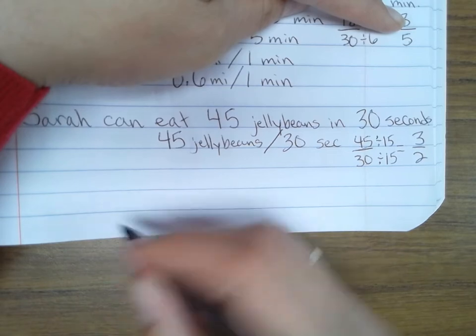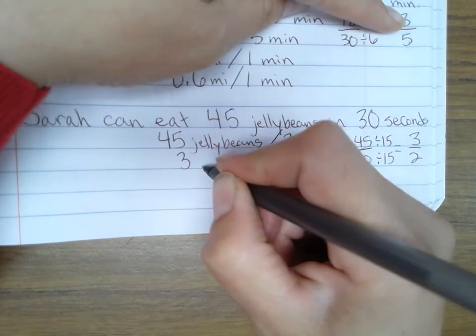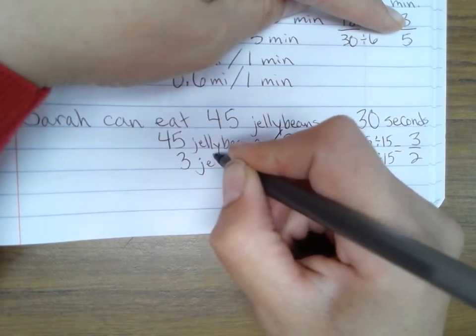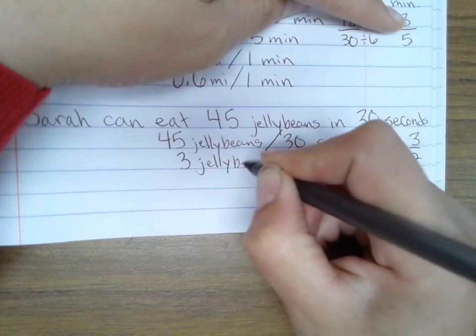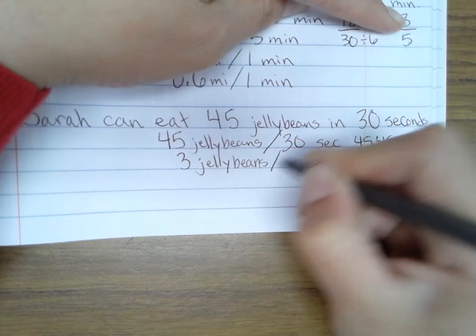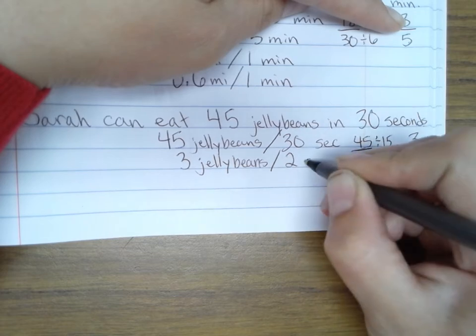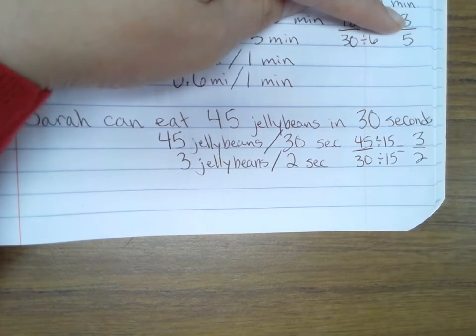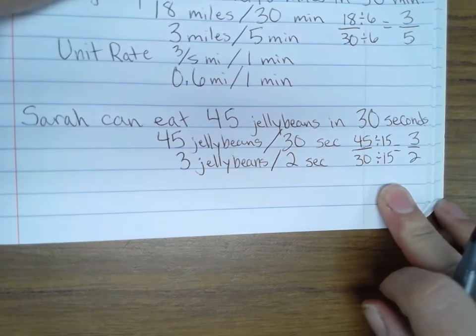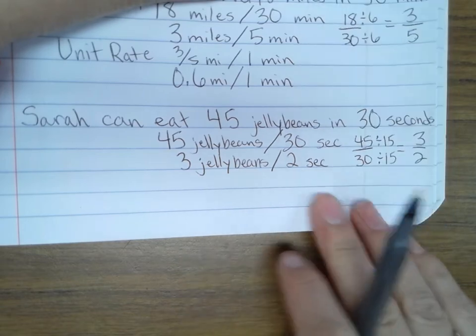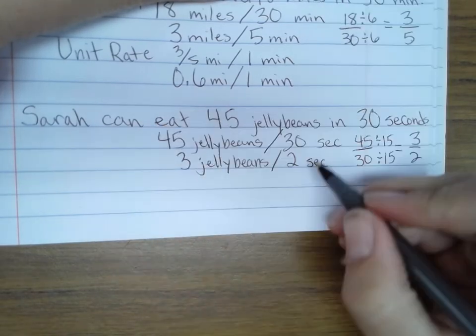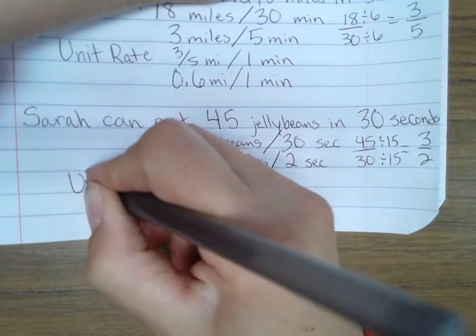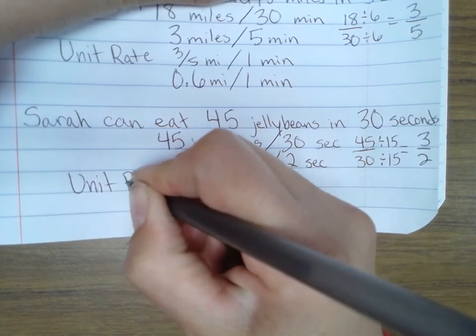So I can simplify that to say she can eat 3 jelly beans every 2 seconds. But if I want to get it down to a second, she's got to be swallowing these jelly beans whole. It's kind of funny.